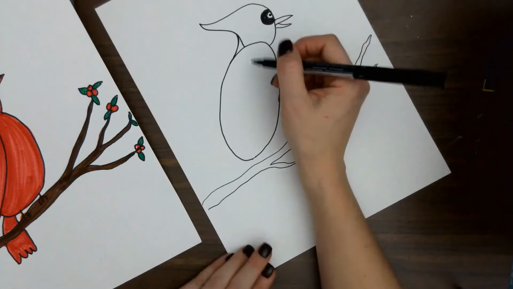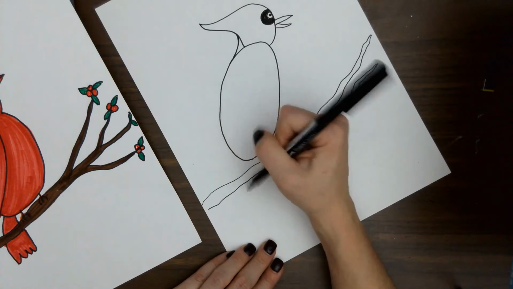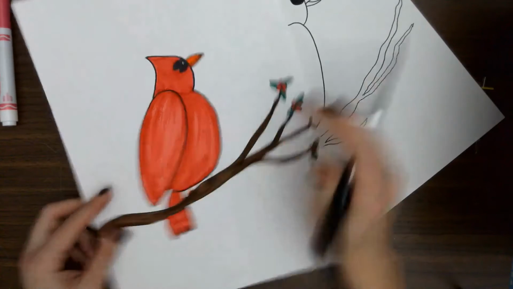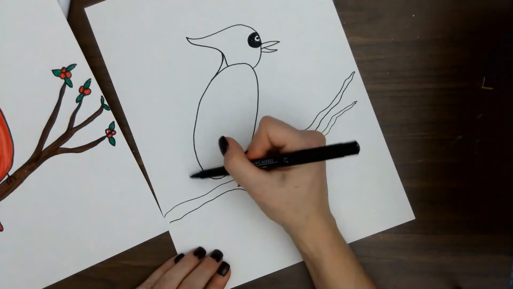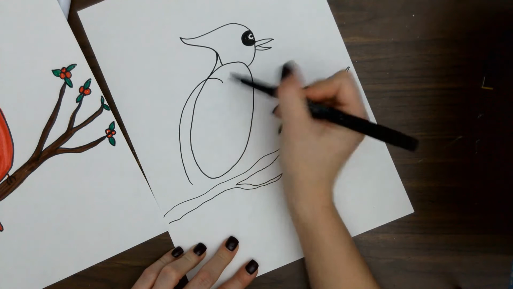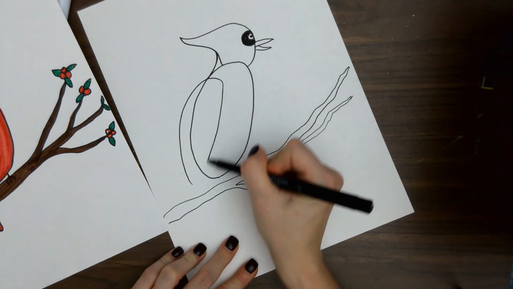All right, next up is the wing, which is kind of like, this shape here is kind of like a raindrop shape, but it's upside down. So I like to start at the bottom where it's pointy and curve up and into my bird's body and then back down.